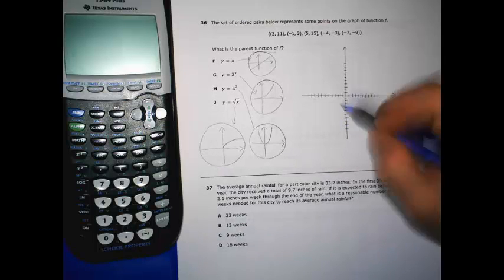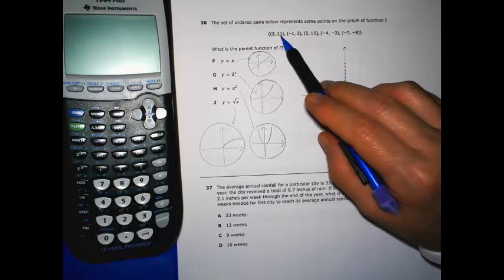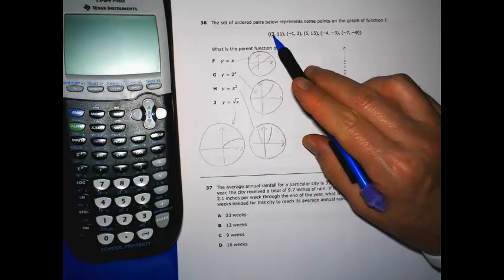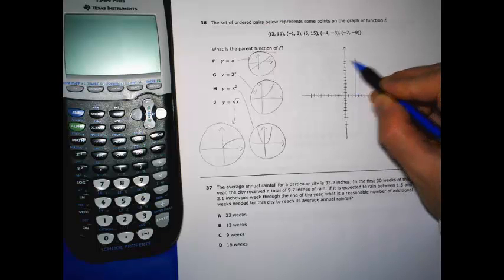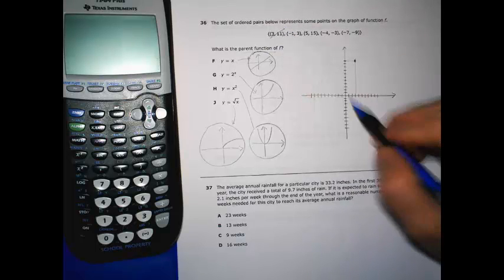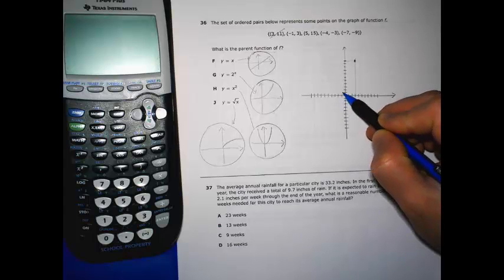Okay, basically I created a quick graph right here for me, and I'm going to plot these points. I notice it goes all the way to 11, so I'm going to add one more tick mark there. Basically says my first point is going to be 3, 11, so I'm just going to go 3 up and 11. So that's my first point. And then the next one is going to be negative 1, 3. Whoops. Negative 1.